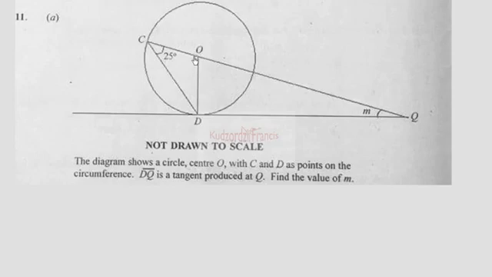Then O is the center. Since O is the center, it means this line is equal to this line, because all radii of a circle are equal. So this angle will be 25.